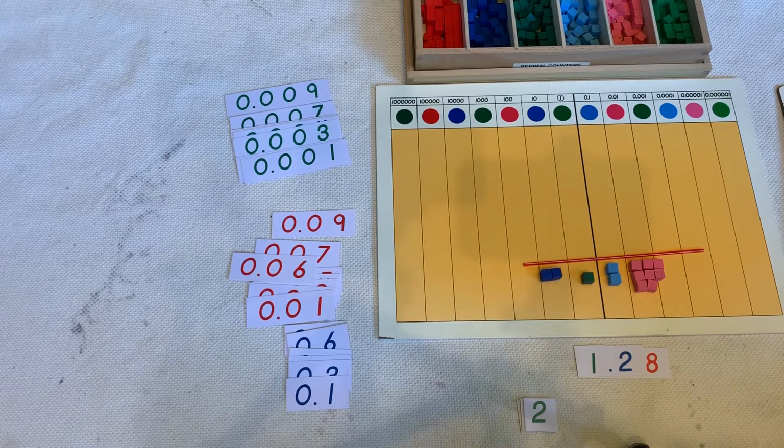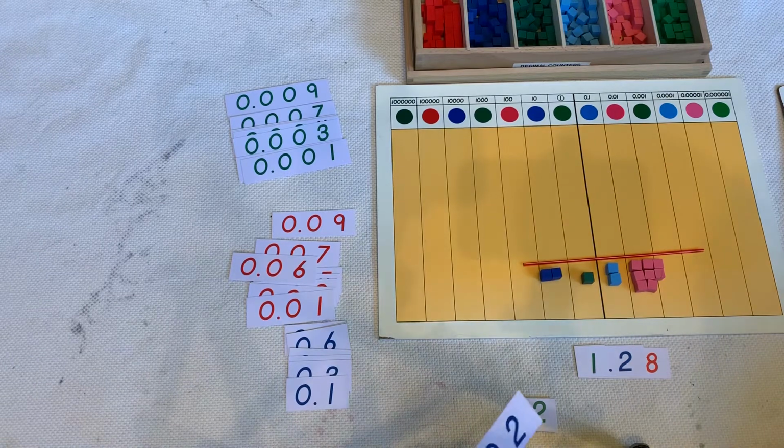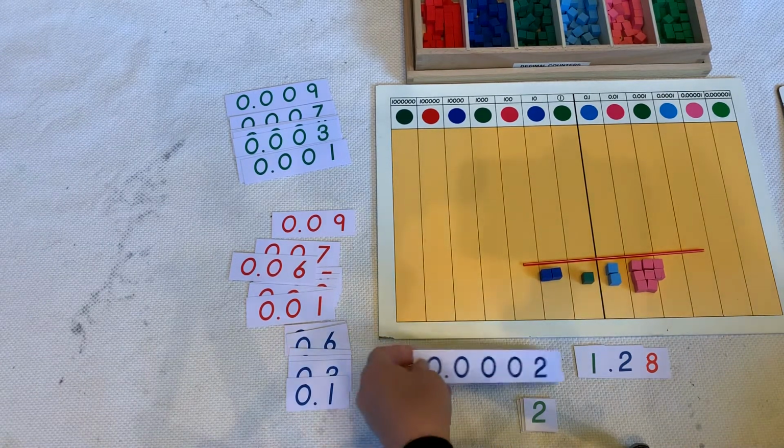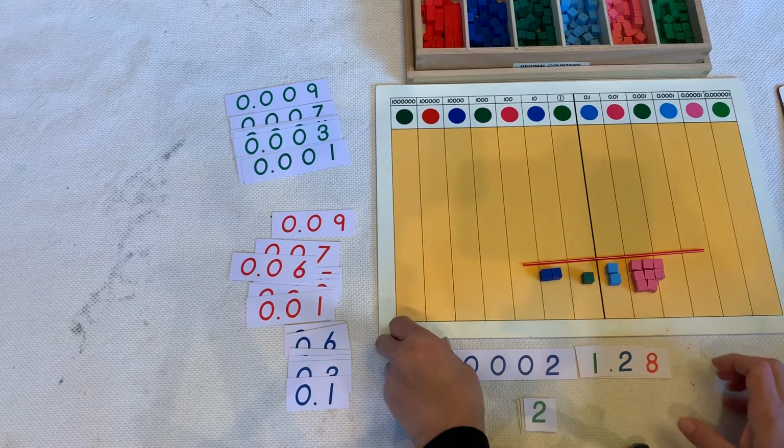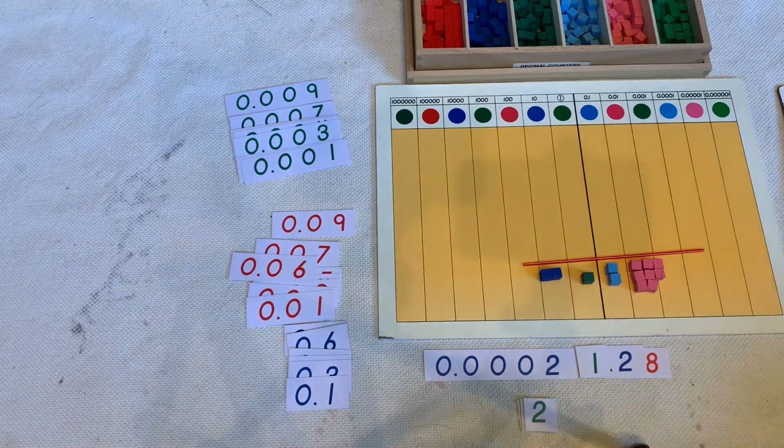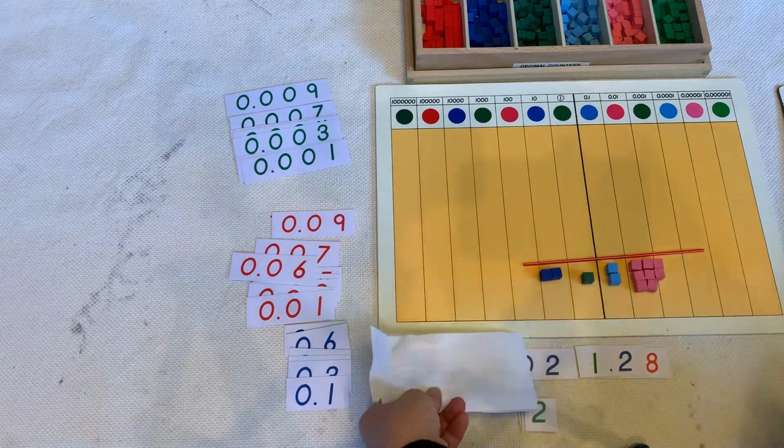It's interesting that our numbers only go up 2. So let's see. I'm going to cover up those.